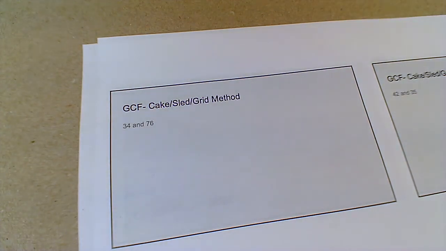This is a printed copy of the PowerPoint presentation because unfortunately I can't write and be on the PowerPoint at the same time. It's not working. So I just printed the slides and I'm going to write right on the slides.